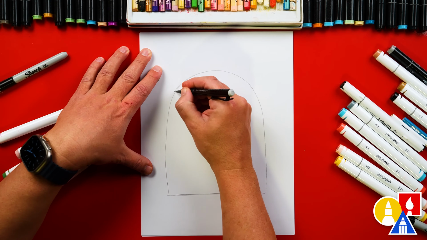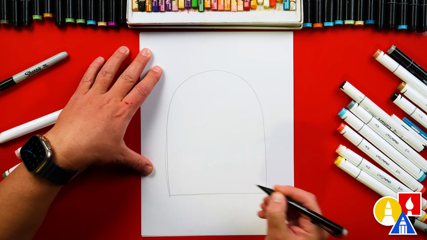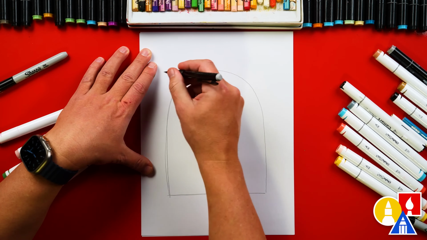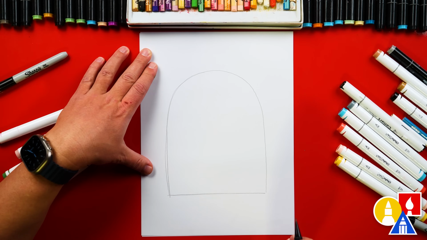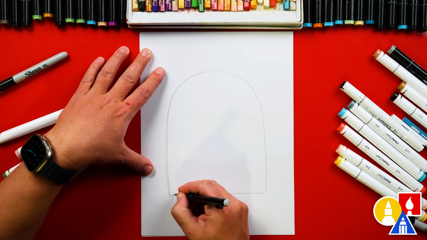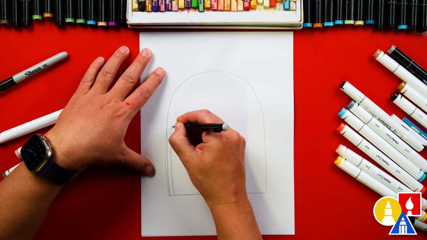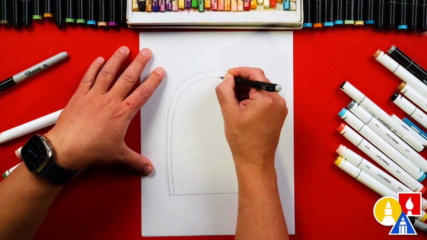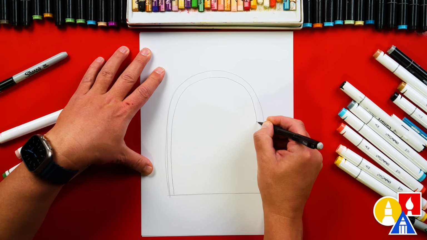This is the shape of our window. You could change this to be a different shape. It could be a rectangle or square at the top. Whatever you want. And you can also take extra time to work on your window and get it just the way you want it before you move on to the next step. That's the nice part about using a pencil.